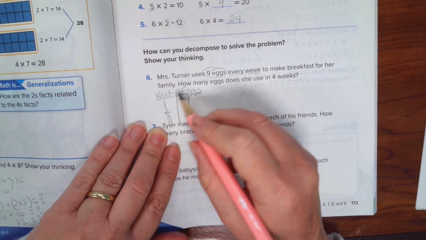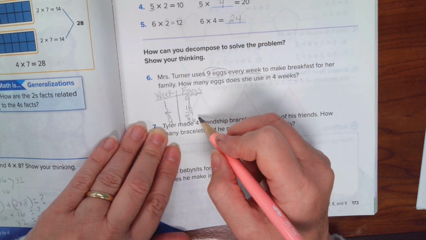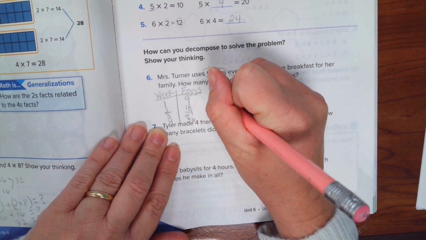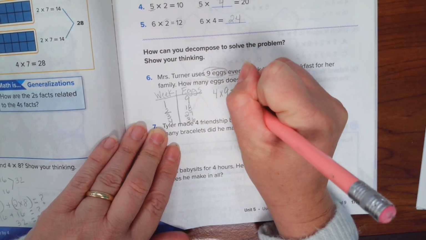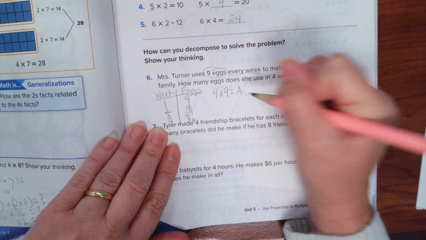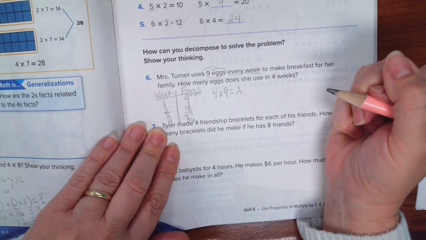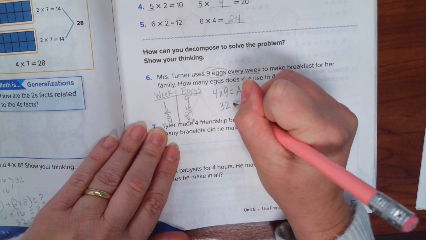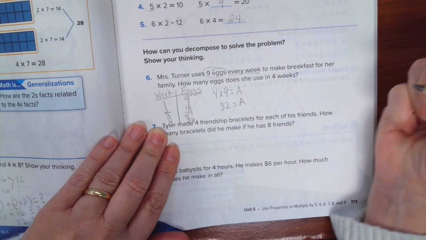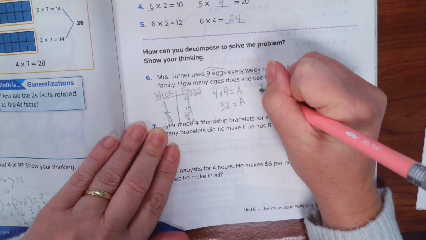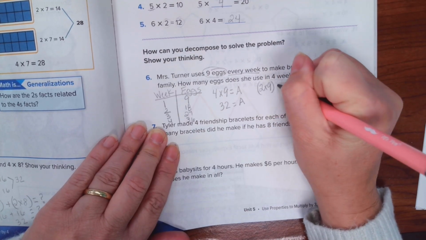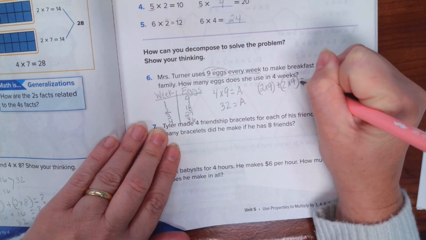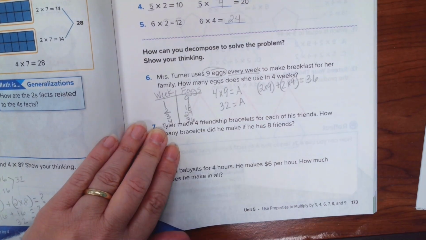36. So here's our chart for me to do, but what did we do? We actually multiplied, didn't we? 4 times 9. So we did 4 times 9 to get our unknown, which I'm going to use as an A for answer. So we know that 4 times 9 is 36 equals our answer. They're wanting us to break that apart to say 2 times 9 plus 2 times 9 equals, and we already know the answer is 36.